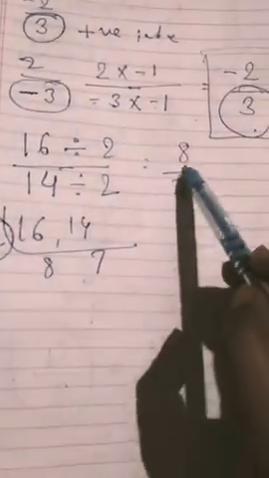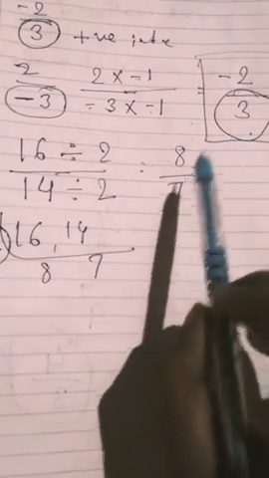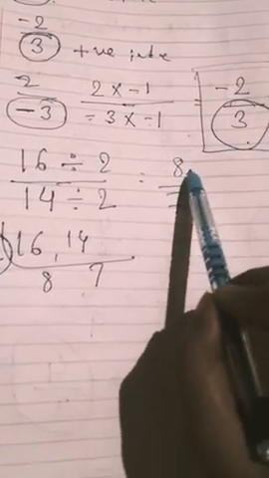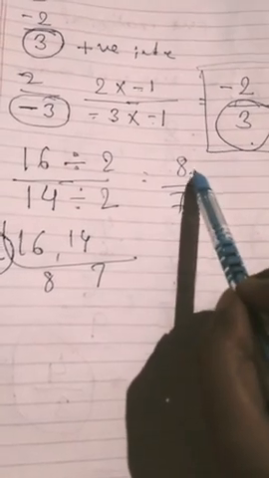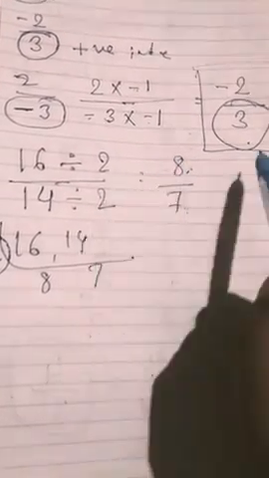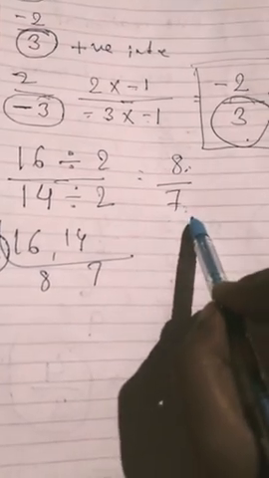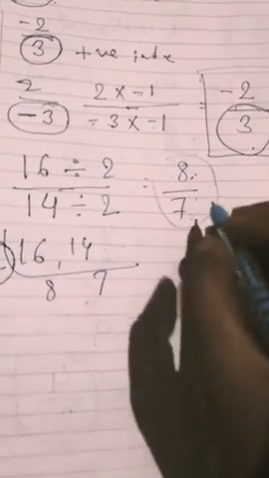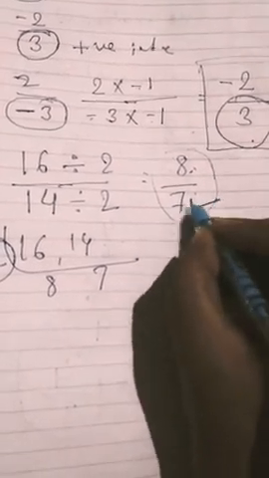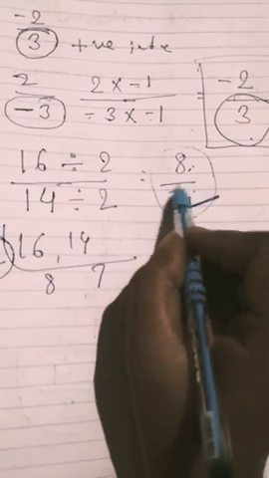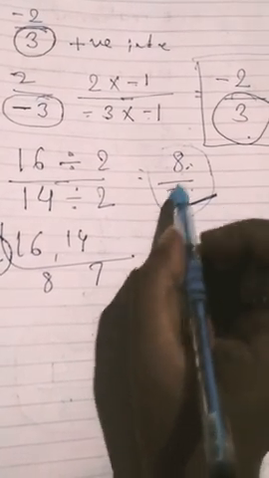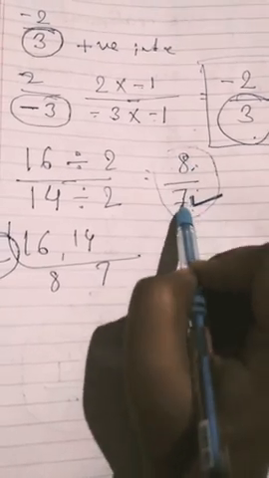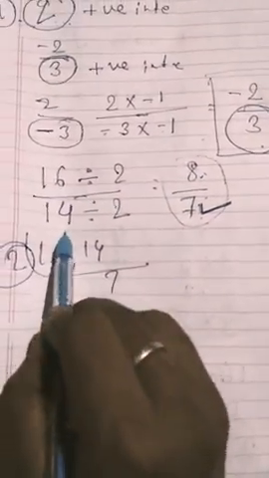Now remember one thing, that 8 never comes in 7's table and 7 never comes in 8's table. So now you can't cut it. So this is the lowest form. Also see, this is the denominator and here the denominator is positive. So this is standard form. This is the standard form of 16 by 14.